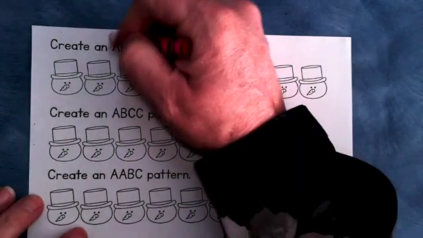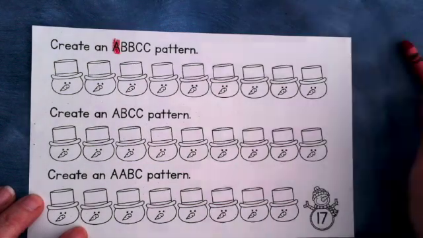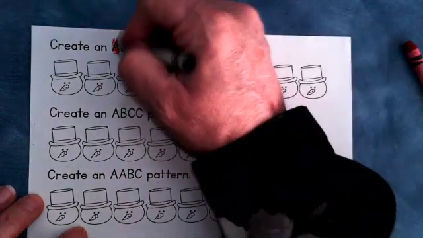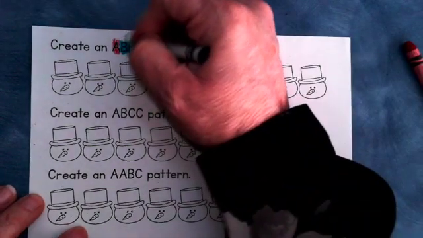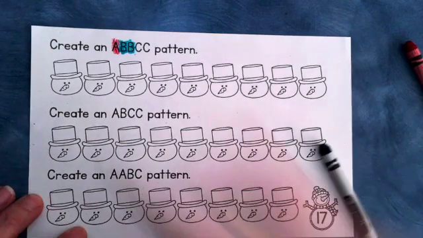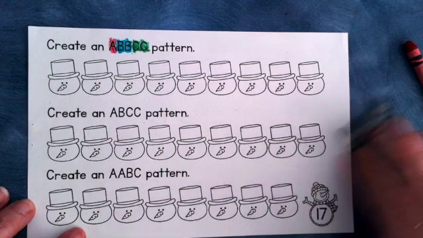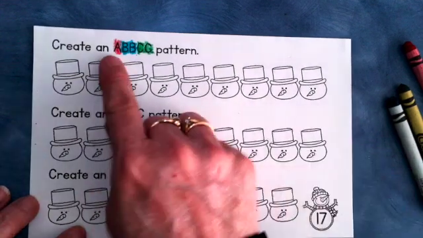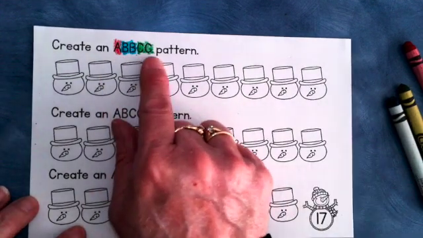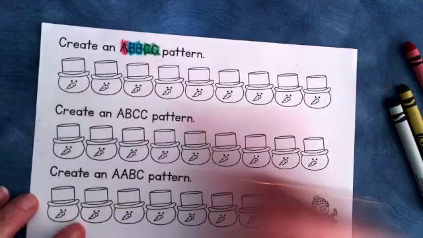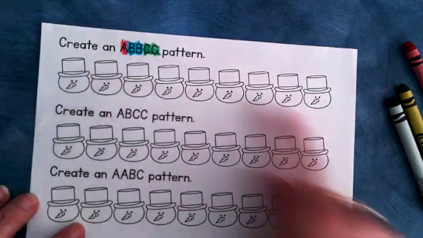I'm going to do, all my A's are going to be red. All my B's are going to be light blue. And then all my C's are going to be green. So you can pick any three colors you'd like, but I'm going to use red, blue, and green. So now I've got to put this pattern onto my snowman.